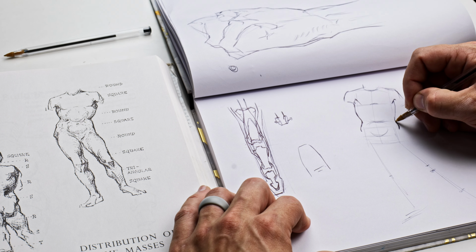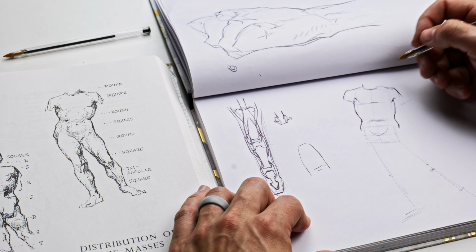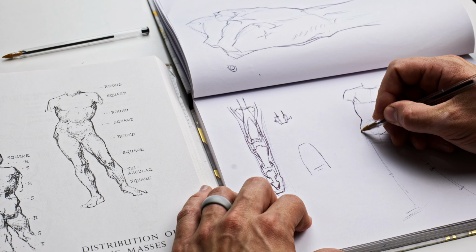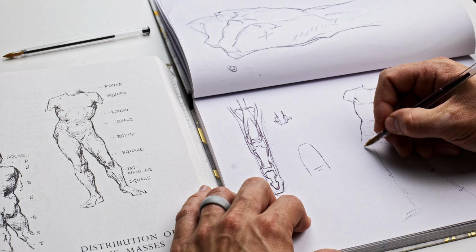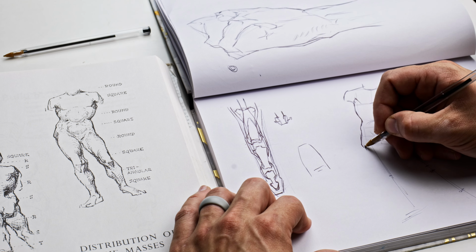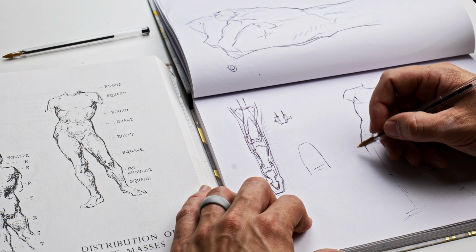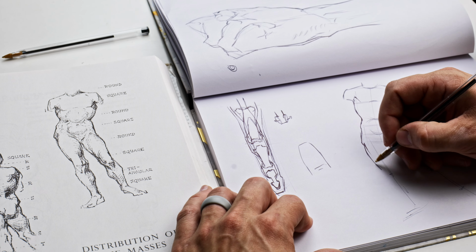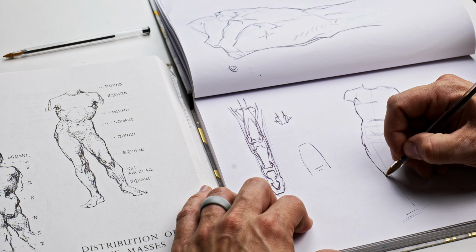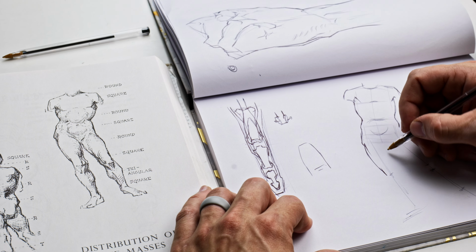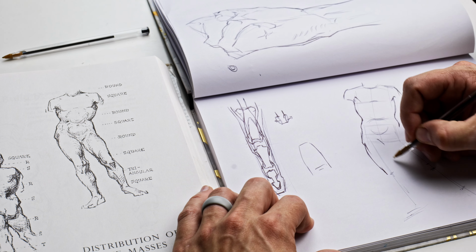And this is stretching over here on this side, but he gives just a hint of what's happening with the glutes behind. And then he layers that with the front, with the muscles of the upper leg.